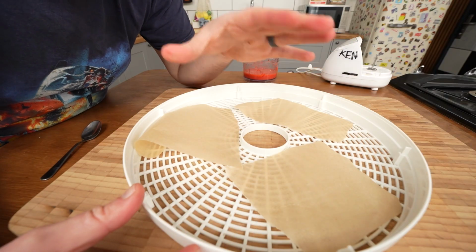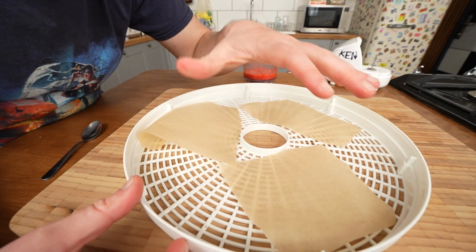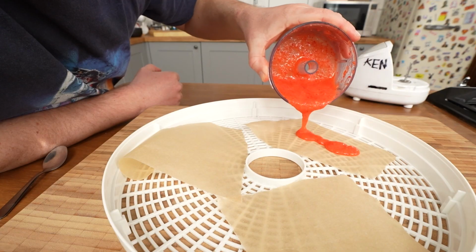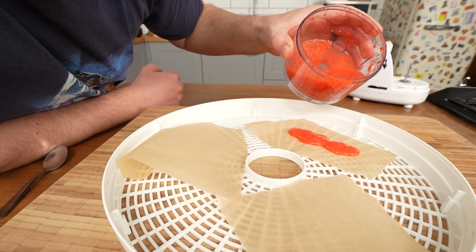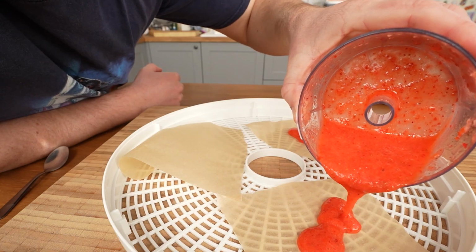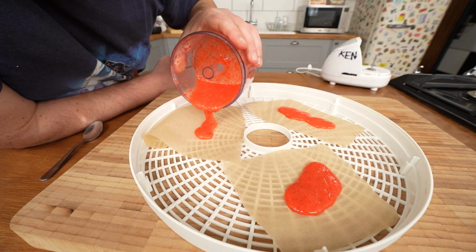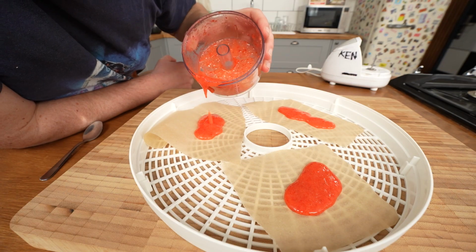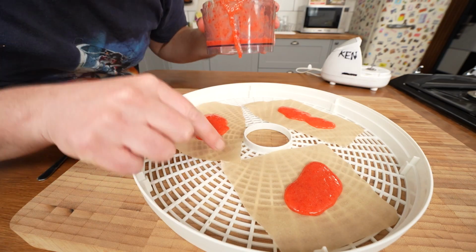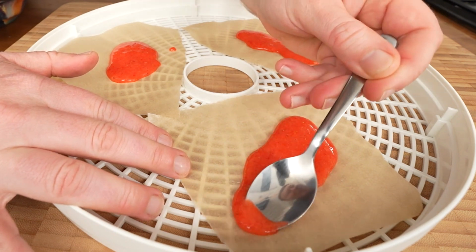This machine, I think, was about 25 quid. It's not too bad, and you can stack it so high. And this is just one of the levels. I'm just gonna pour onto some baking parchment. Now, it did come with one free dehydrator sheet. I think all it was was heavily waxed baking parchment like this. I don't know where those sheets are, and I think this should work.